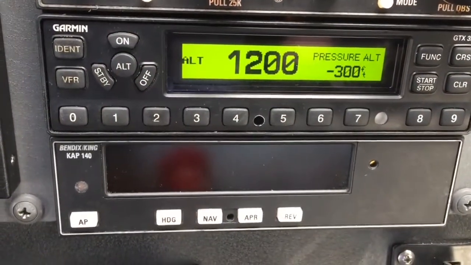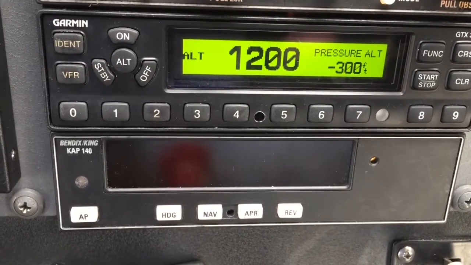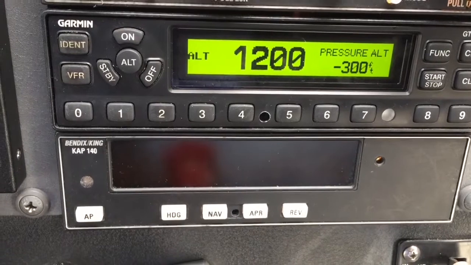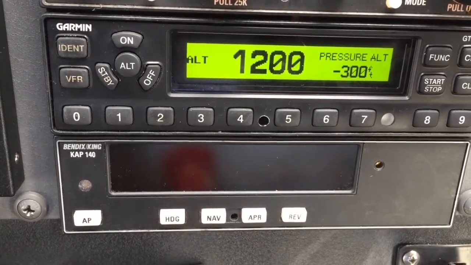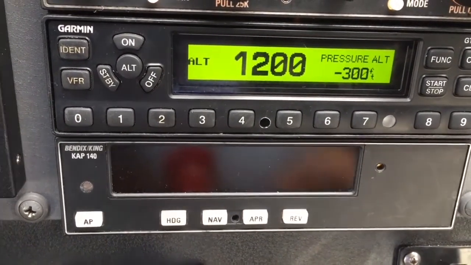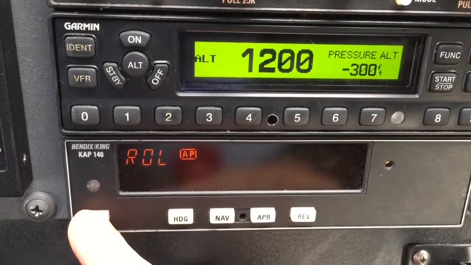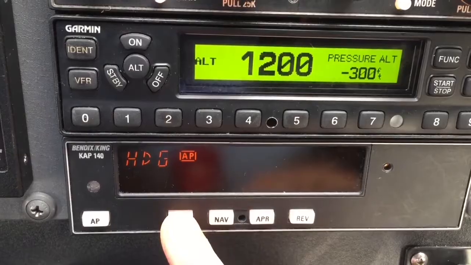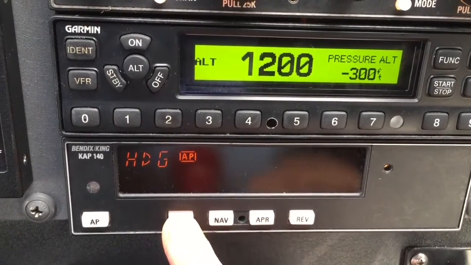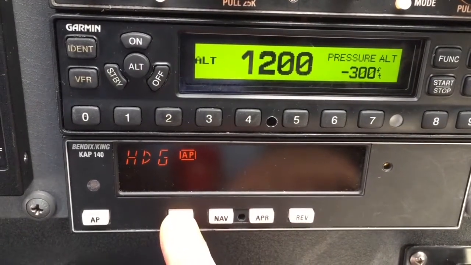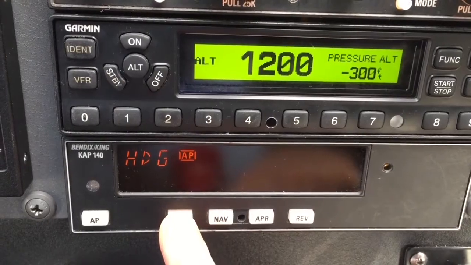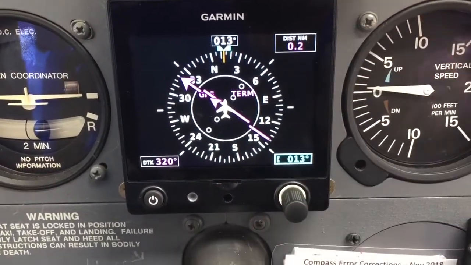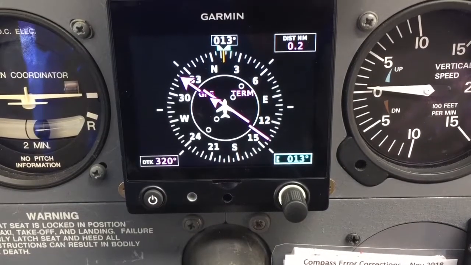The autopilot now integrates with the HSI. In this example, we will show you how to use heading mode to turn the aircraft from straight and level flight. Start by turning on the autopilot. Then engage heading mode. Let's head over to the HSI to see how to adjust the bug and our angle of bank and heading.